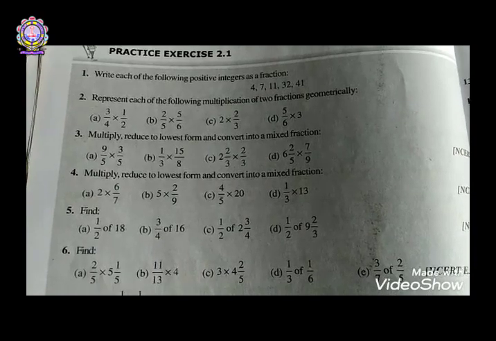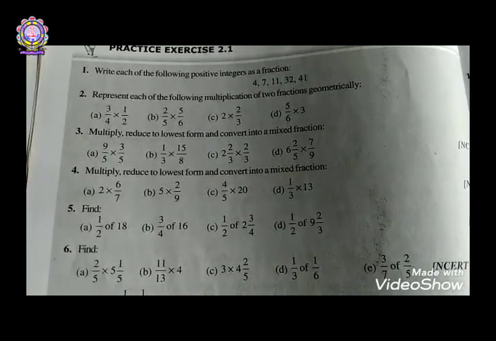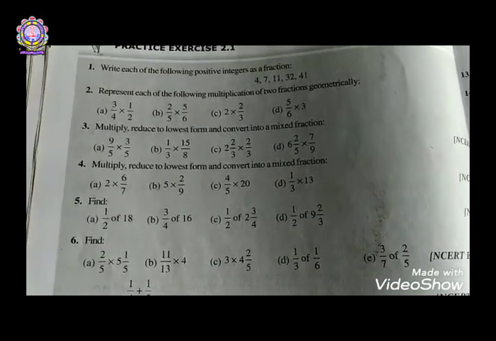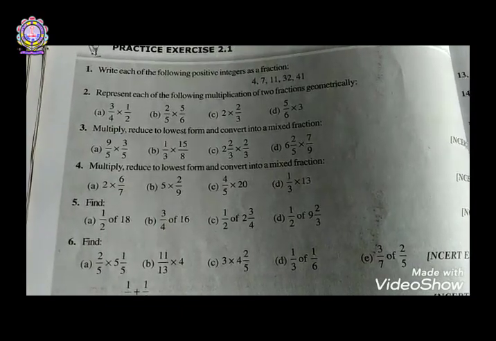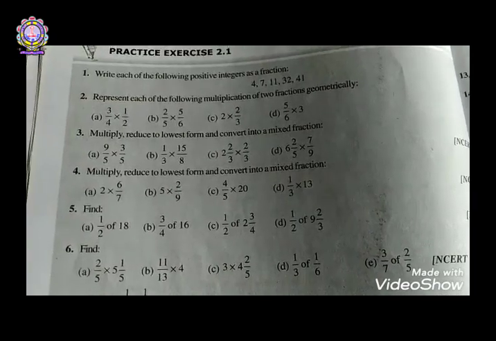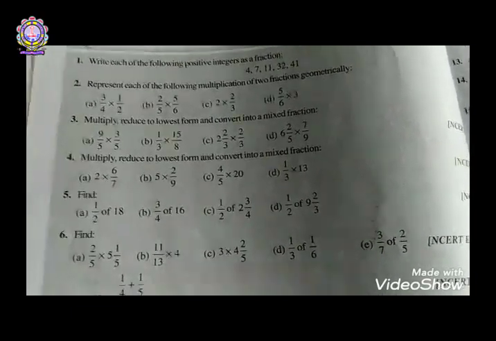Students, pause the video and copy the questions and solve the given questions. Question number 2: Represent each of the following multiplications of two fractions geometrically. So I am giving one video for you. Watch the video and try to solve question number 2. And I hope you solve the remaining questions because I explained all the questions.